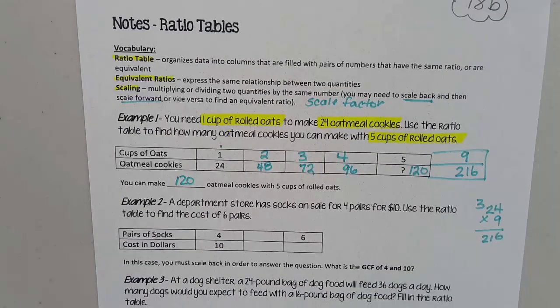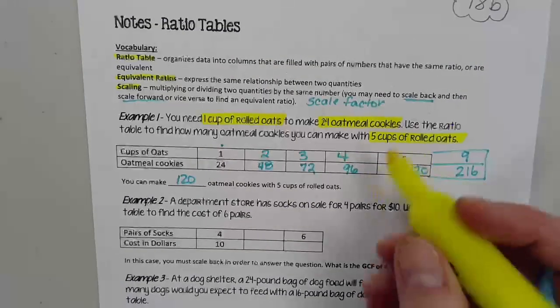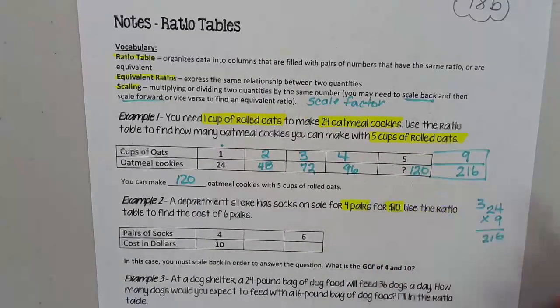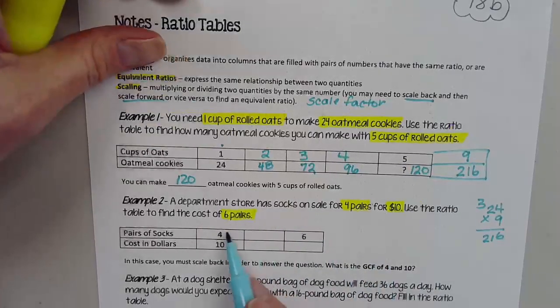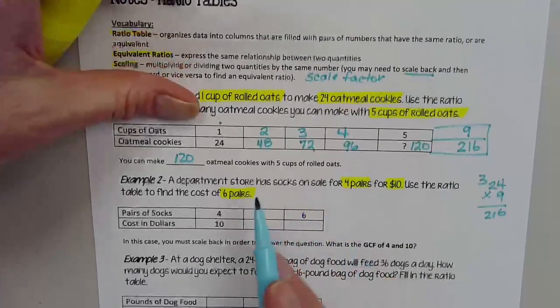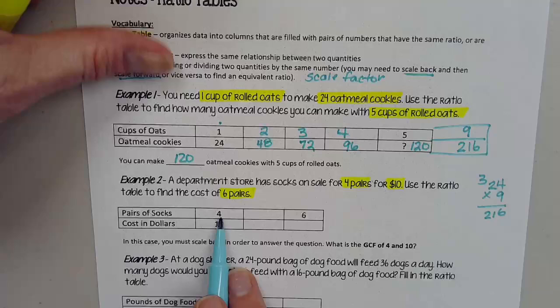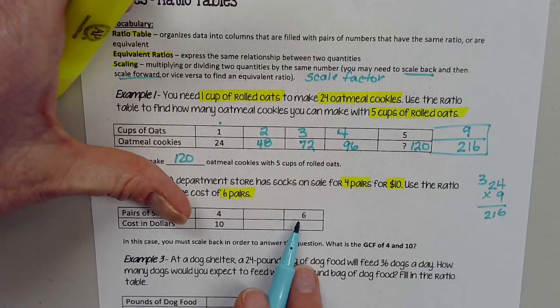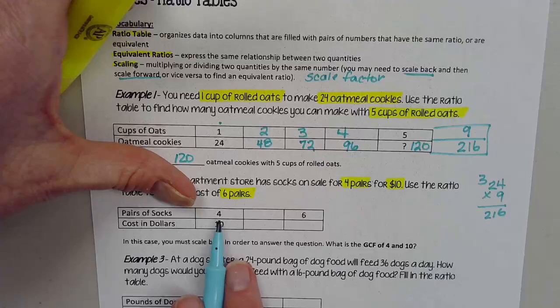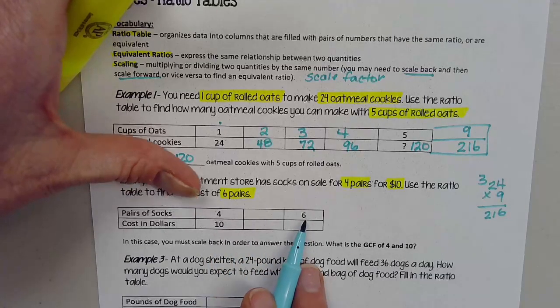For the next one, it says a department store has socks on sale, and you get 4 pair of socks for $10. Use the ratio to find the cost of 6 pair of socks. So notice that information has been filled in, but it's not as easy this time. If I have 4, I cannot change it to 6 with multiplication or even division. That's not going to work. So I need to change this to a number that I can work with.